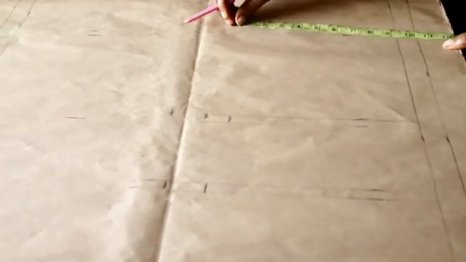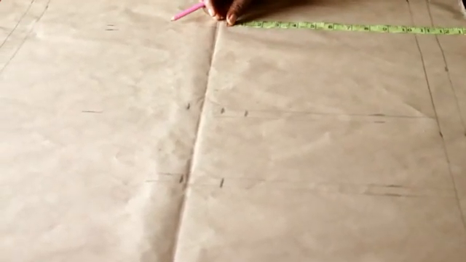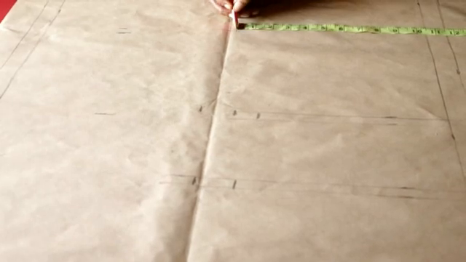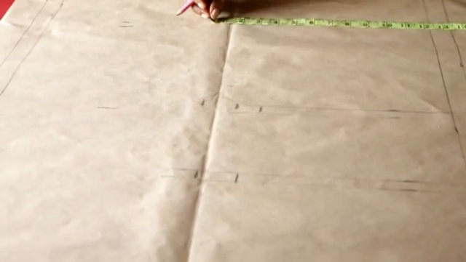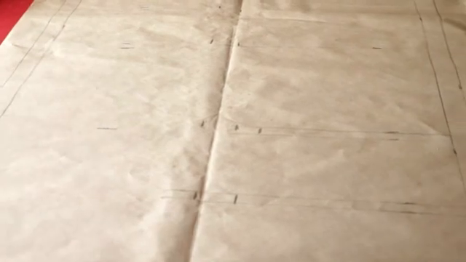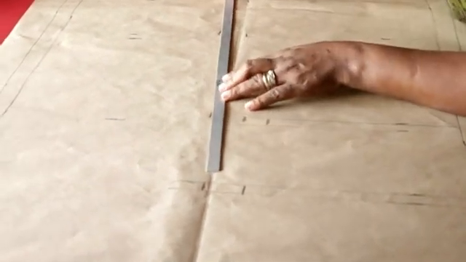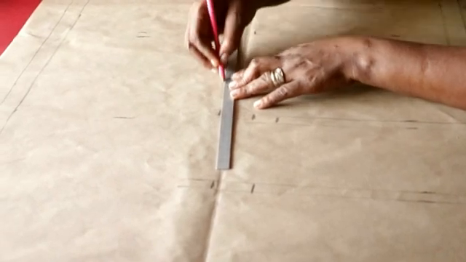My hip is 42. 42 divided by 4 is 10.5. 1.5 inch sewing allowance. Then the next thing we're going to do is to rule in the measurements. This is from my waist to my hip. You just rule this way.